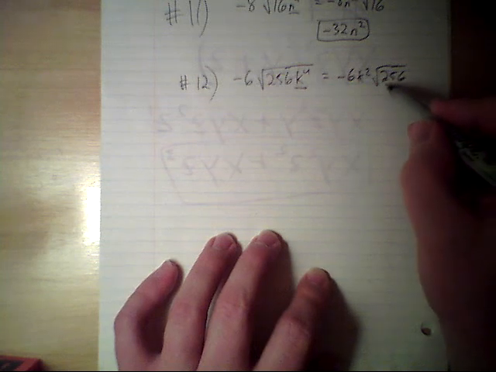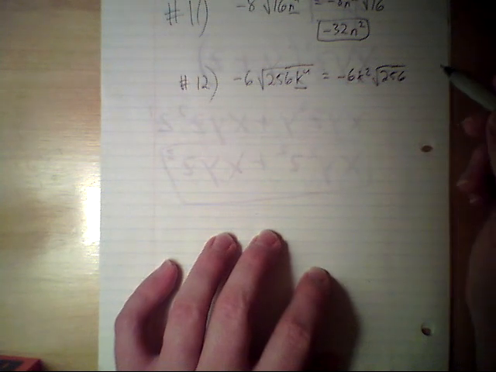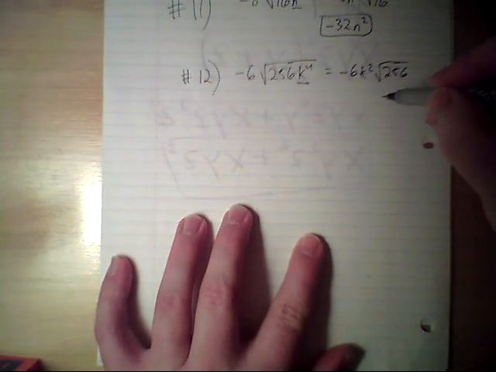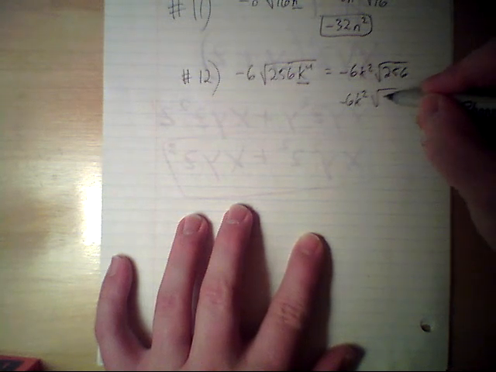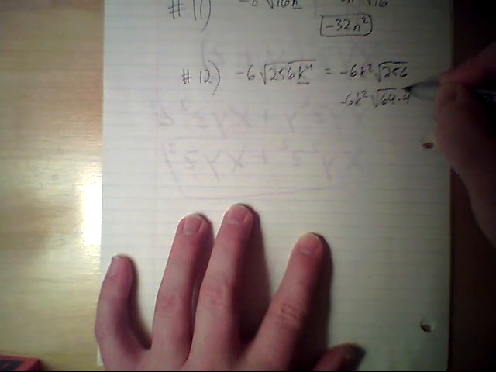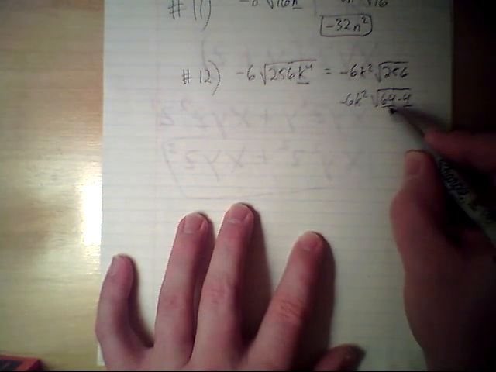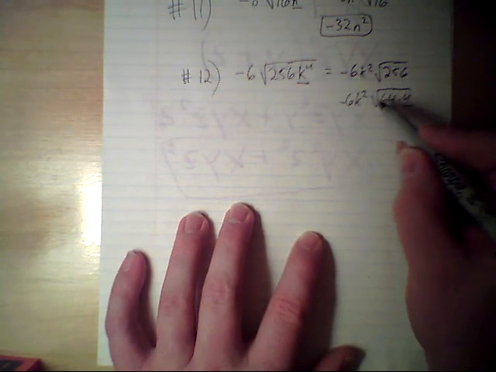Now you may or may not recognize that 256 is 16 squared, but just in case you didn't recognize that, let's try and divide this by 4 and see what happens. So 256 divided by 4 ends up being 64. So we have negative 6k squared times the square root of 64 times 4. So that should be a little more apparent. 64 is 8 squared, and 4 is 2 squared. So we can bring an 8 and a 2 out to the front.